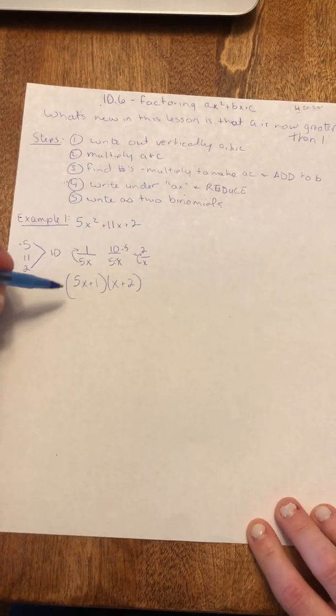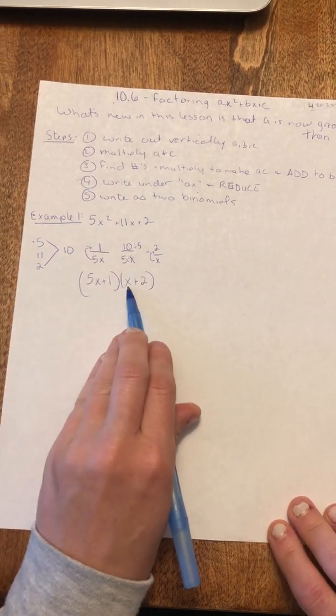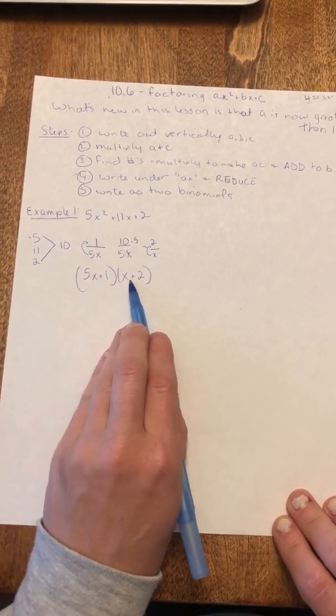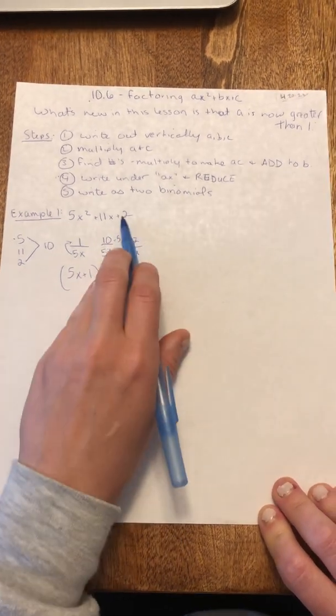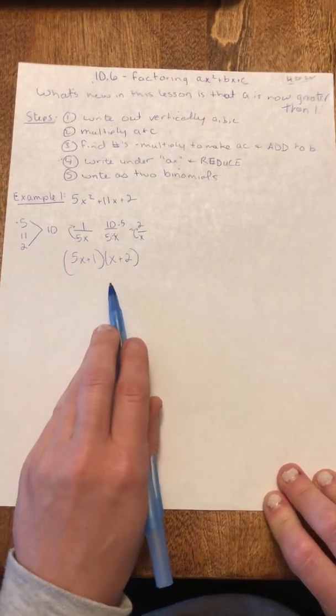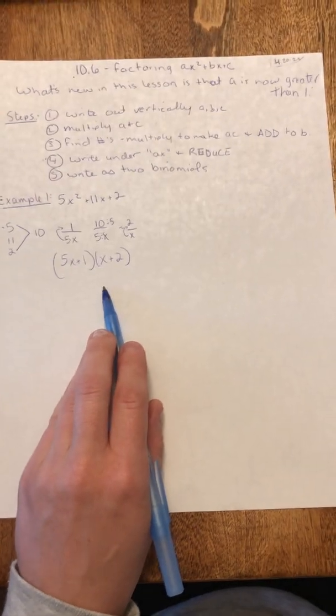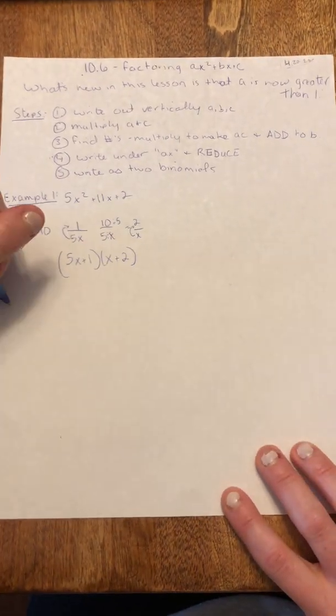To check that you did this correctly, at least multiply the first ones out. So 5x times x gives me 5x squared, and the last two, 1 times 2, gives me 2. And that's your quick check that you did it correctly. All right, let's try another one.